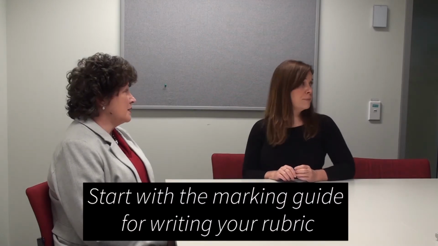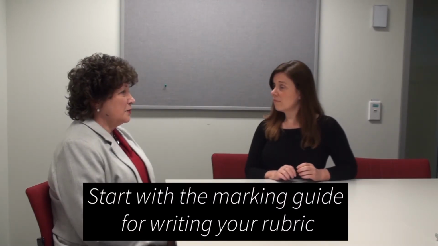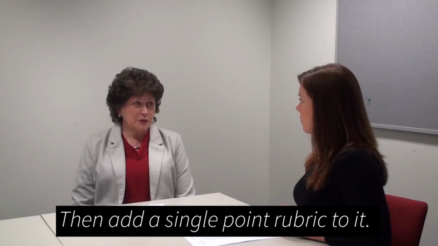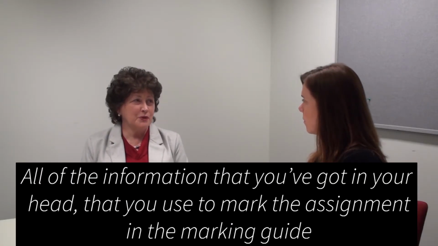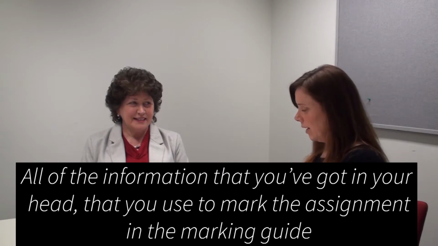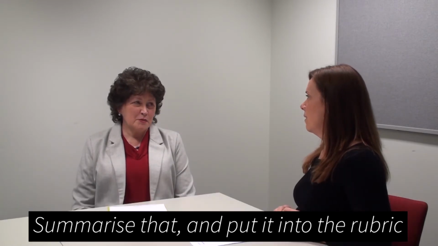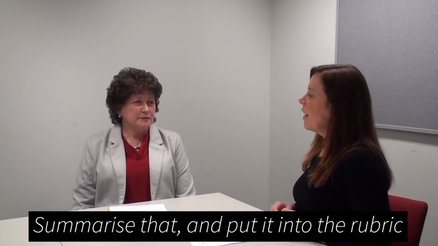I would start with a marking guide, and then I would add a single point rubric to it, which means all the information you've got in your head that you use to mark the assignment in the marking guide, summarise that and put that into the rubric. I think that's a really good point. Even if we're using a marking guide, we do apply what we think is a good or an excellent piece of work. We do apply some ideas from our mind to that mark. So I guess a rubric is just surfacing them and articulating them for students to read. Yes. Okay, so that's not so bad.